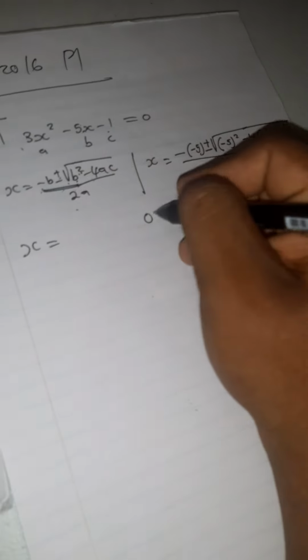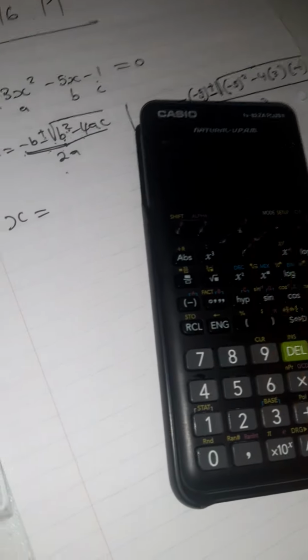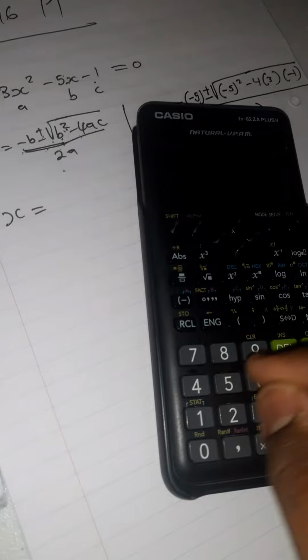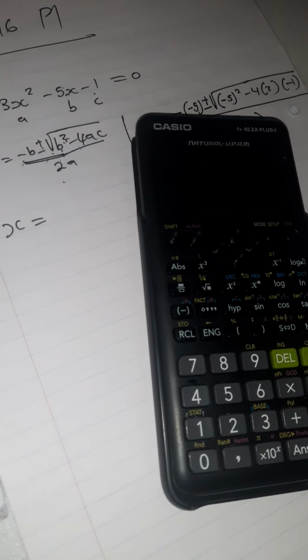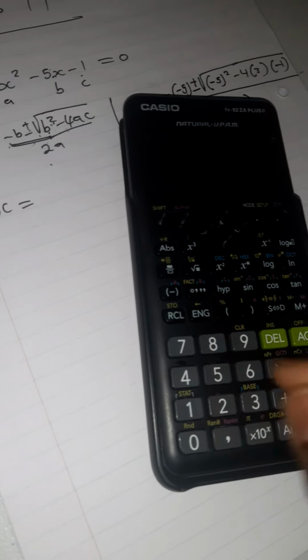You see? Then let's do only our calculation. x equals this, or x equals this. Let's check on our calculator when we substitute. We are going to do it separately for adding and subtracting.